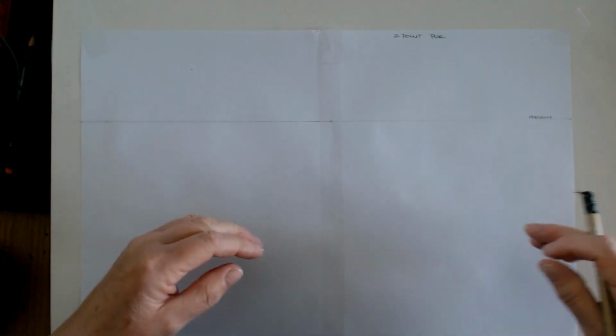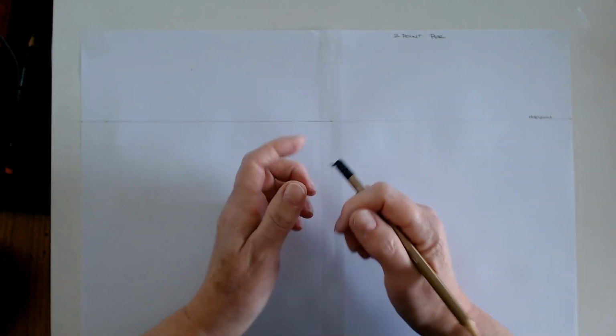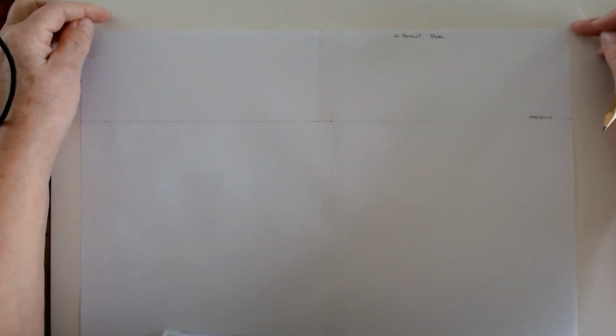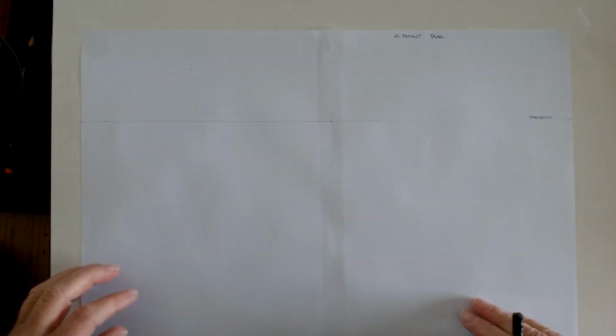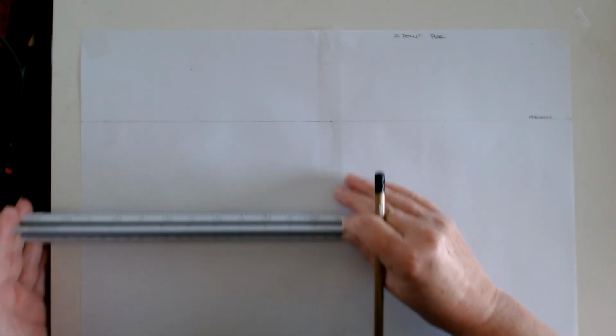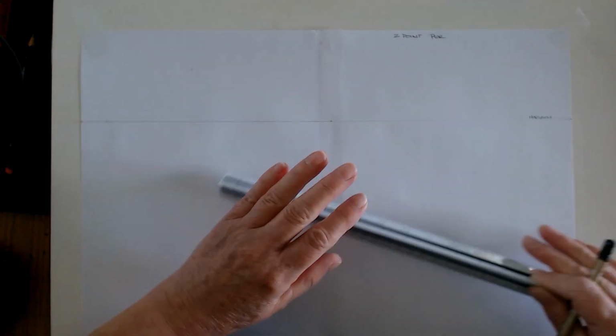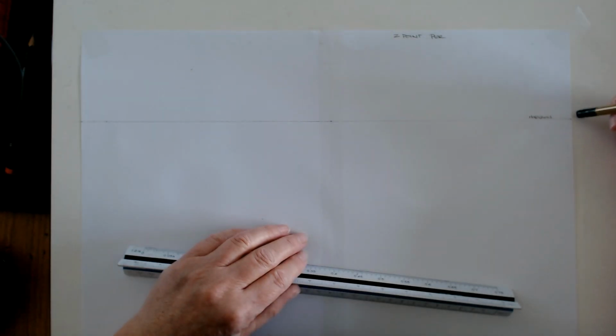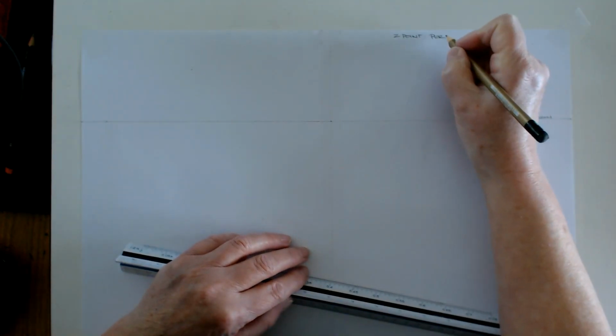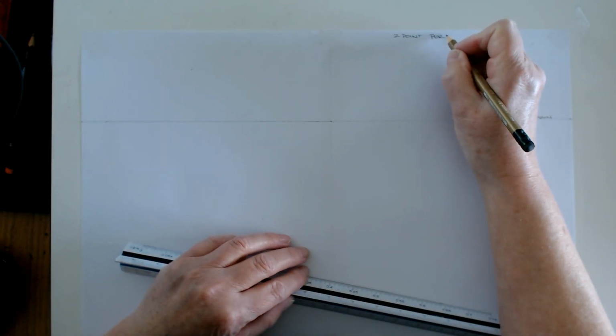Sorry. So we've stuck two pieces of A4 paper together. We've then stuck it onto our desktop so it's nice and straight, using our T-square to measure in from the edge of the board. And then what I have done is I've measured down 2 meters at 1 to 25, which I've just explained to everybody.